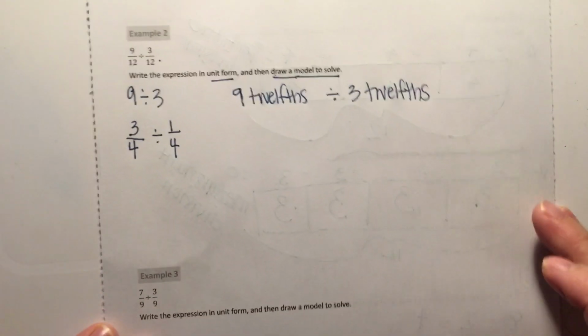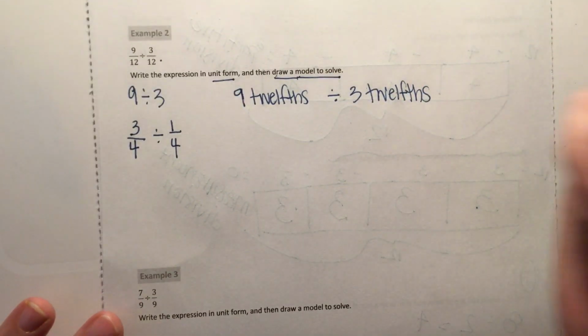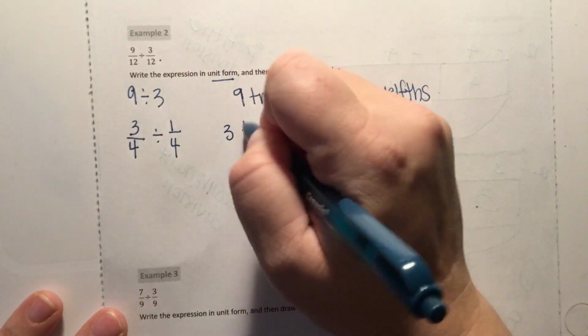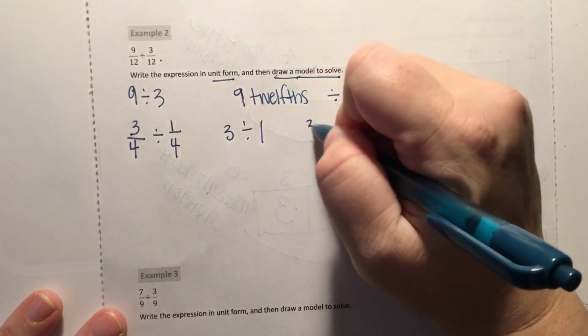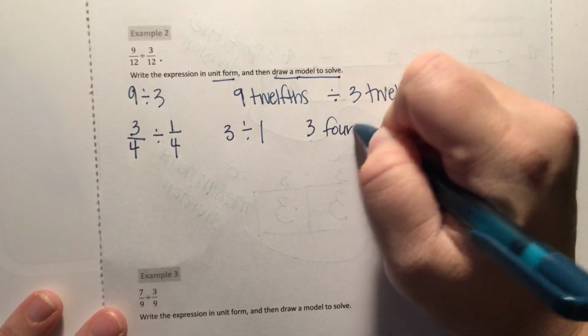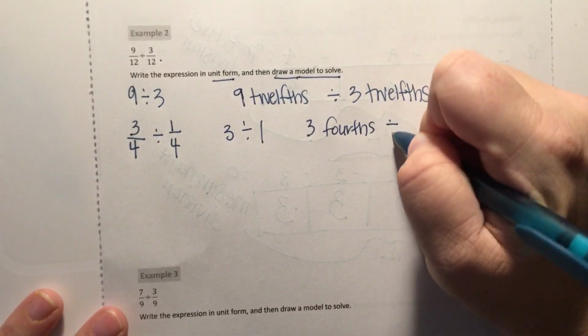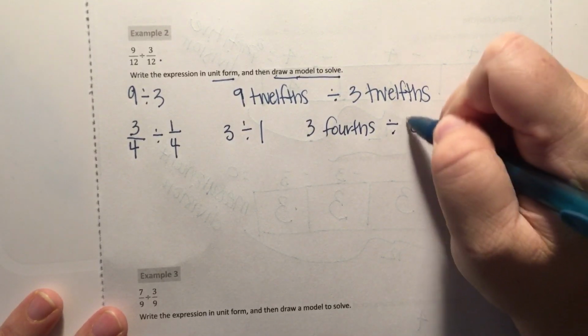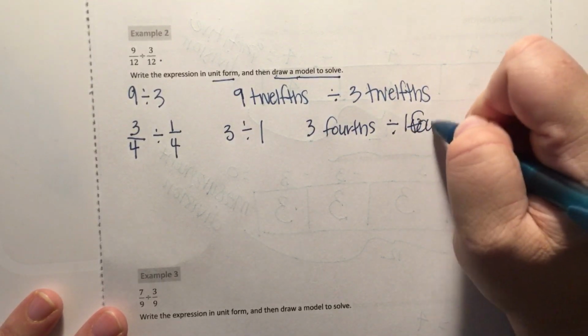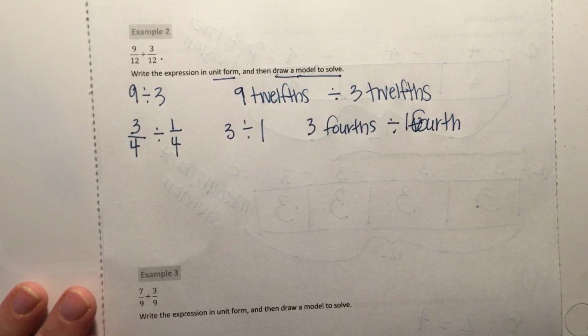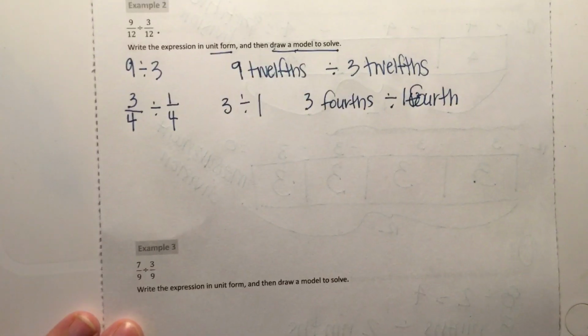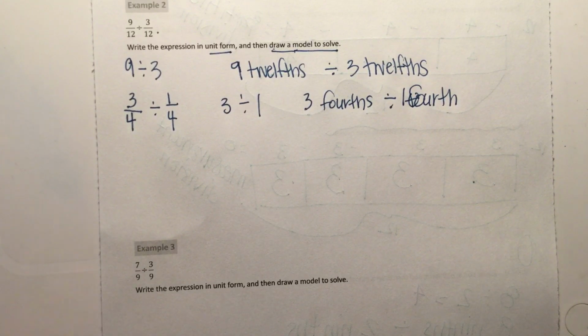Oh, goodness gracious. Look at what we got here. So now we have 3 divided by 1. Or we have 3/4 divided by 1. Oh, 1. Sorry. This is why you use pencil. I told you I was going to tell you that many times over this year. Okay, so 2 different ways we can do this.